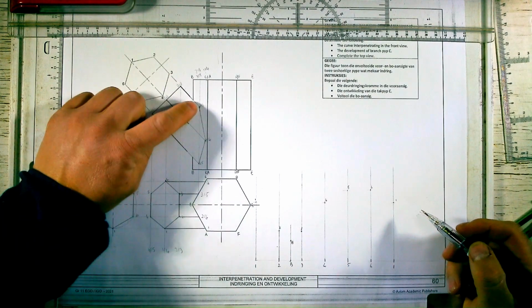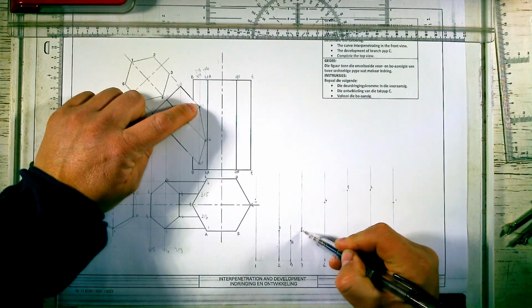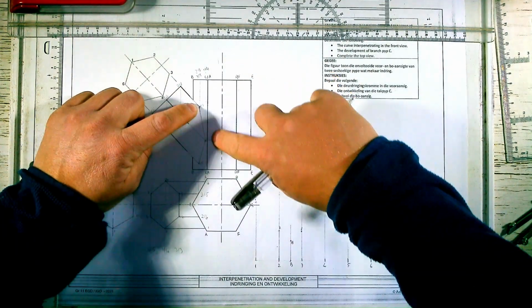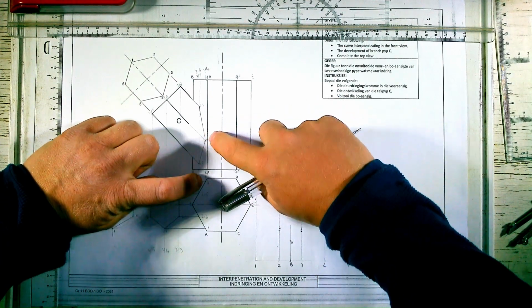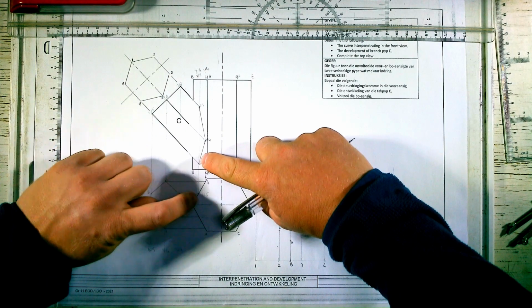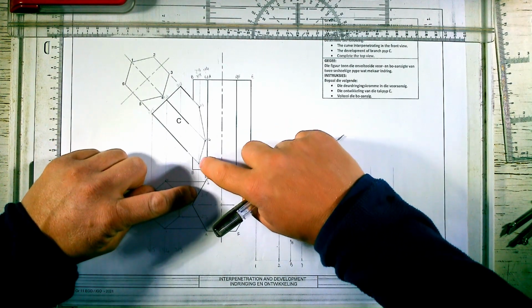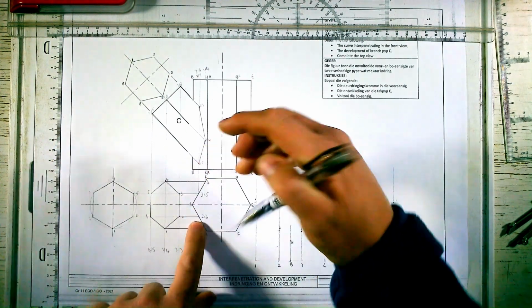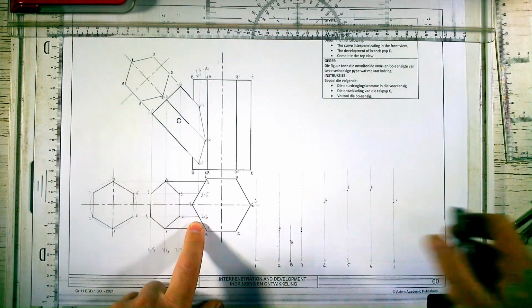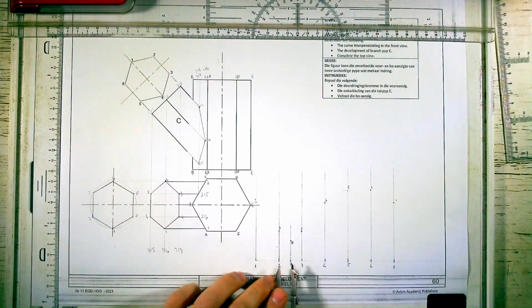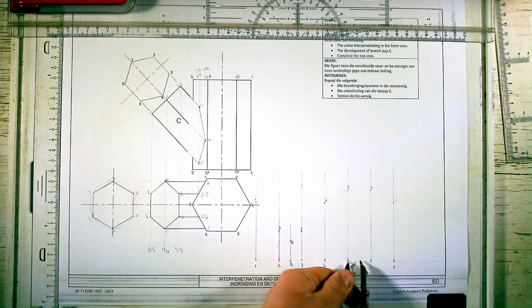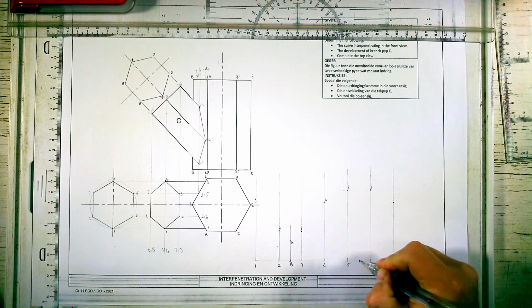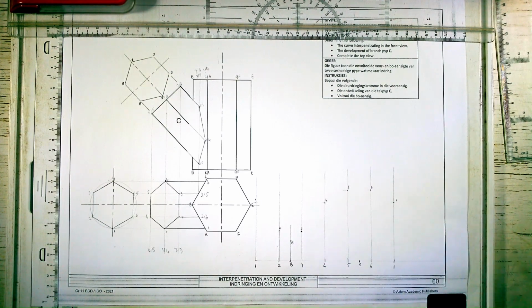Then from number 3 up until number 4, a straight line, and 4 to 5, a straight line. Then between 5 and 6, B is happening again. So again, I'm going to take this measurement between 5 and 6, and I'm going to mark it. And again, I'm going to call that B.